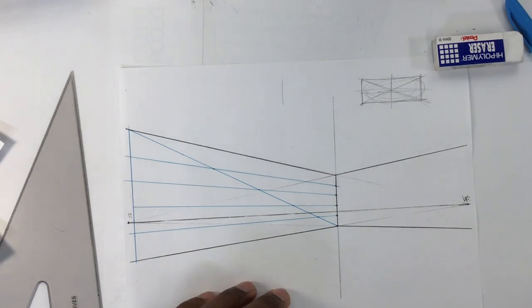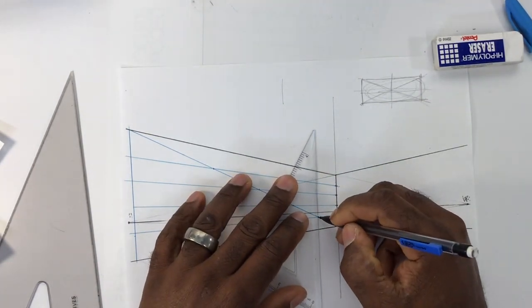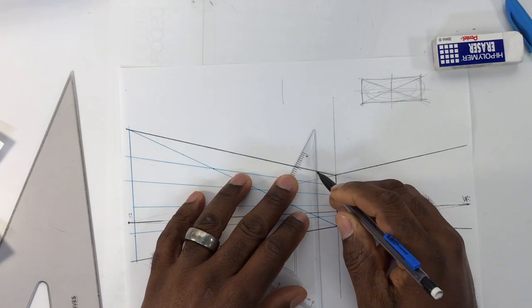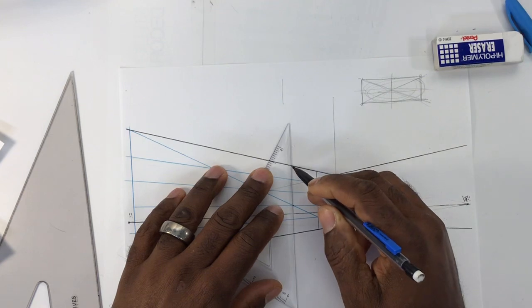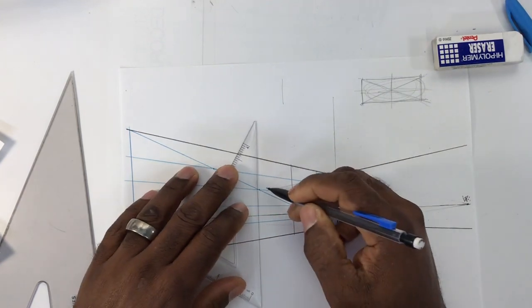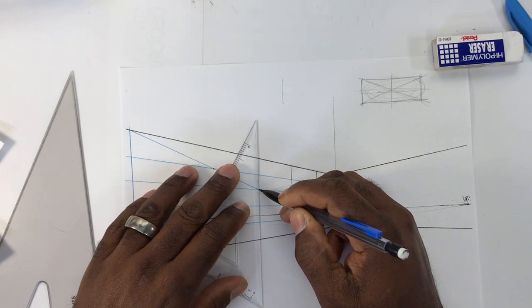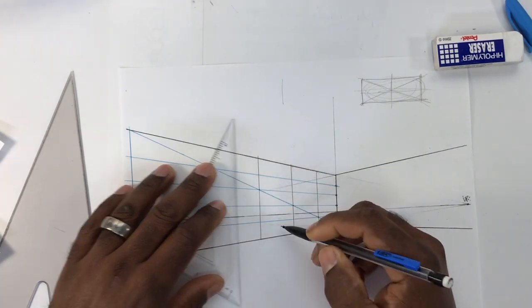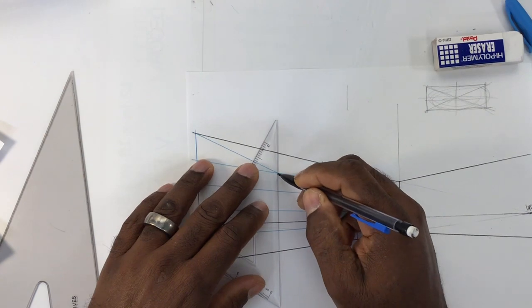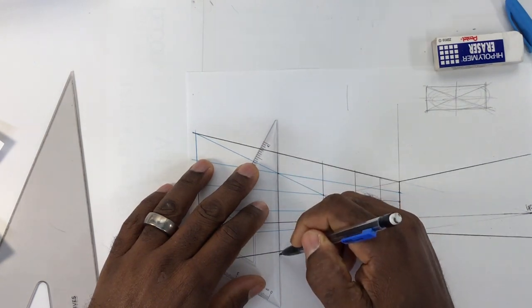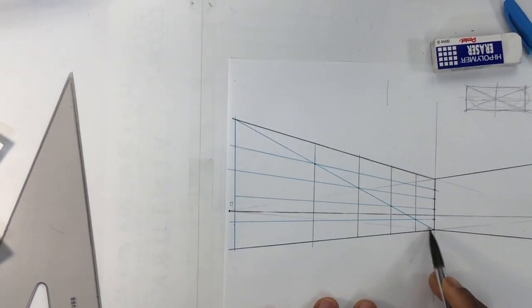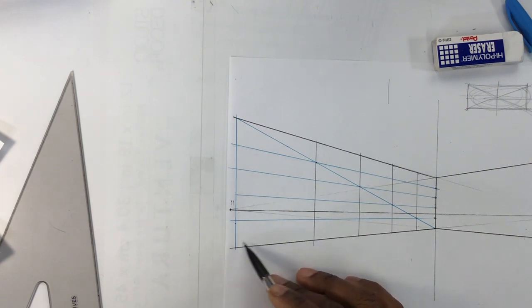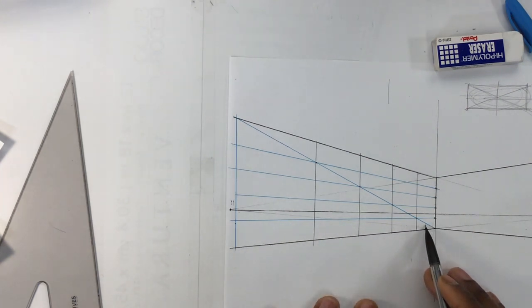All right, and then you come with your ruler, and where it makes that intersection, you drop a perpendicular vertical line until you get to the end of that wall. But let's look at what's happening though. Look at how wide those divisions are, right? I'm not crazy about those at all.